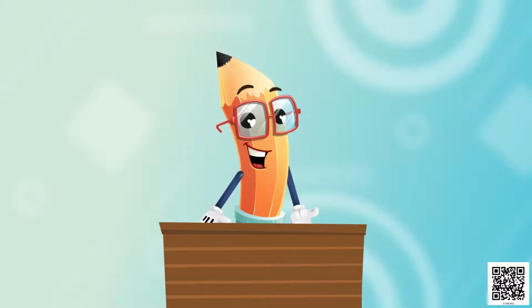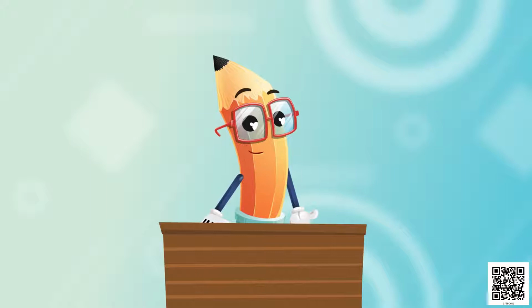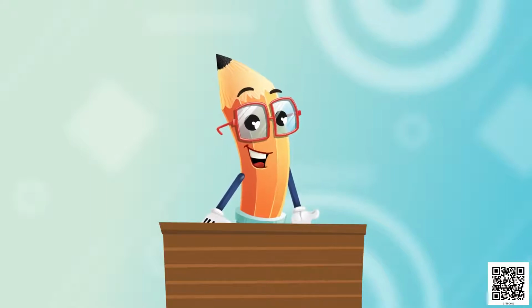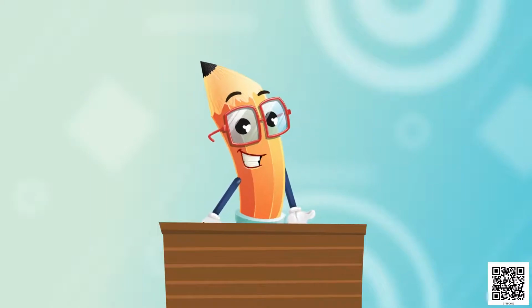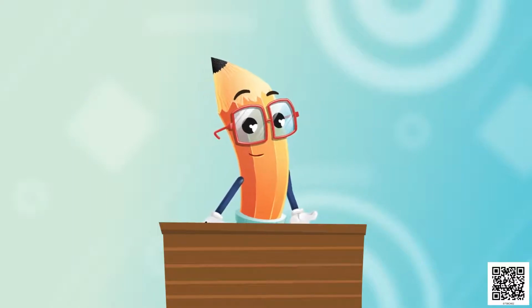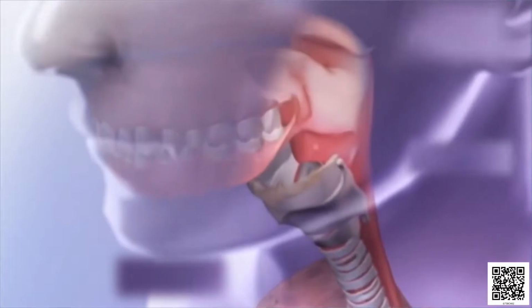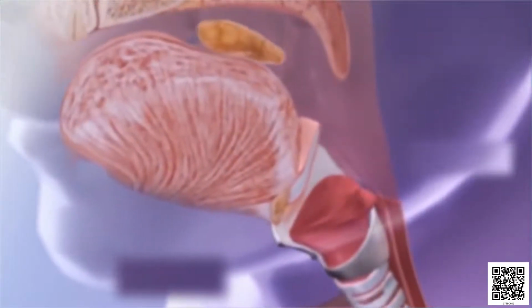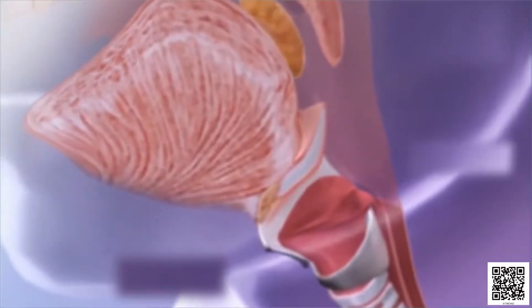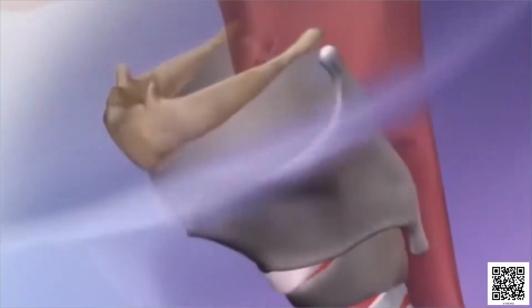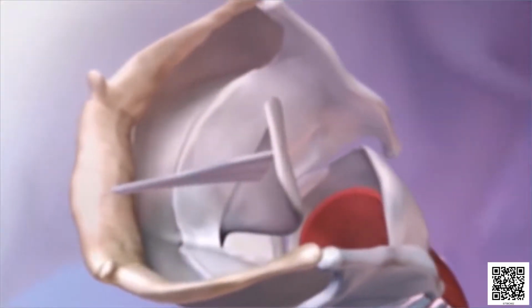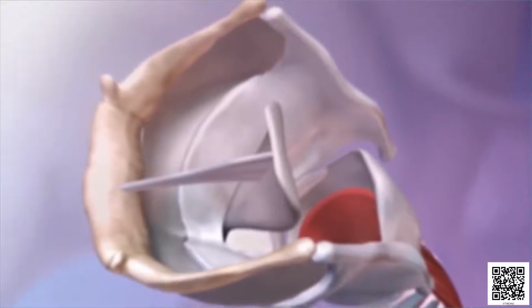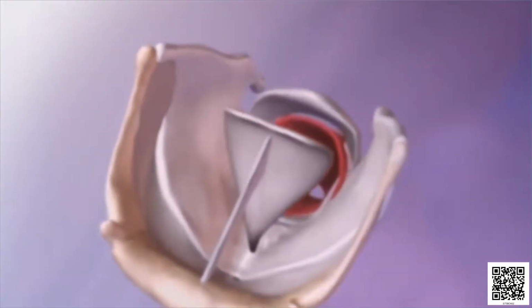Students, sometimes when you eat in a hurry, talk, or laugh while eating, you may cough, get hiccups, or a choking sensation. This happens when food particles enter the windpipe. The windpipe carries air from the nostrils to the lungs. It runs adjacent to the food pipe, but inside the throat, air and food share a common passage.